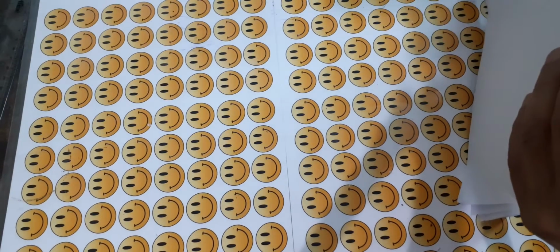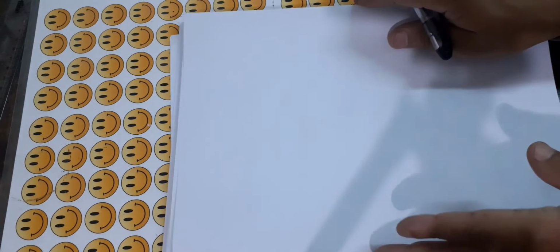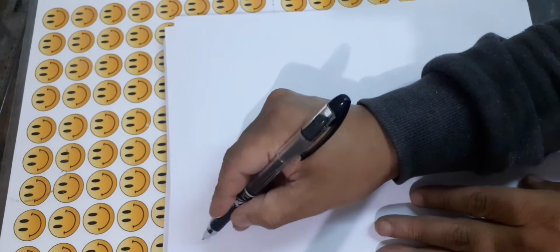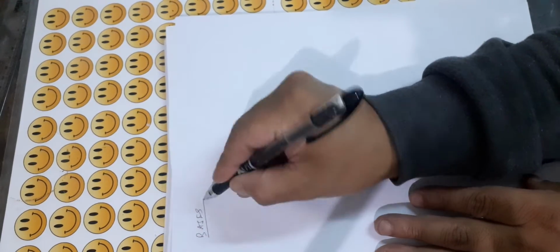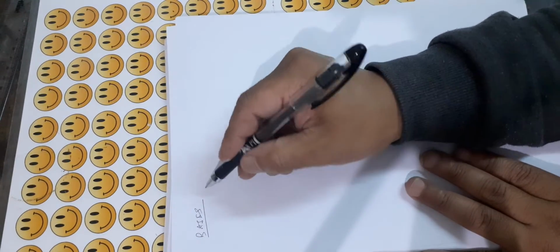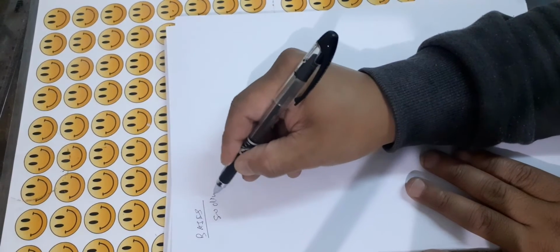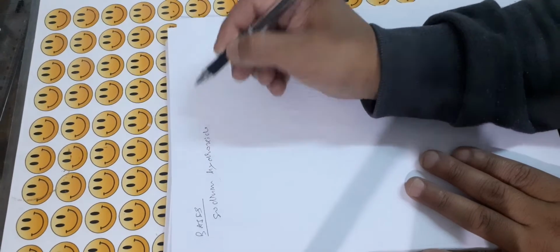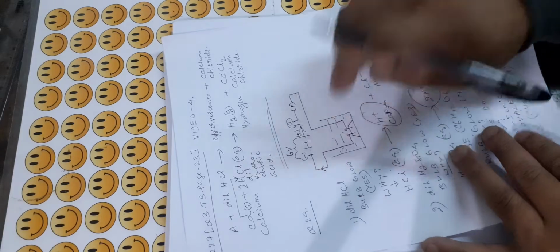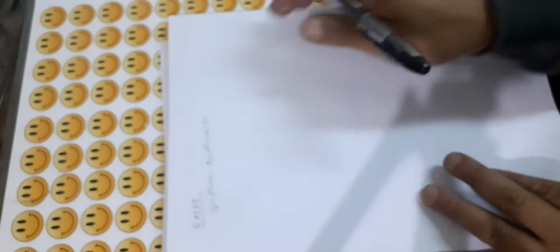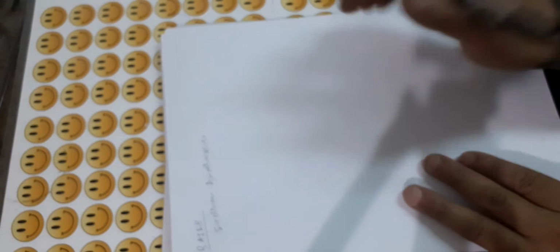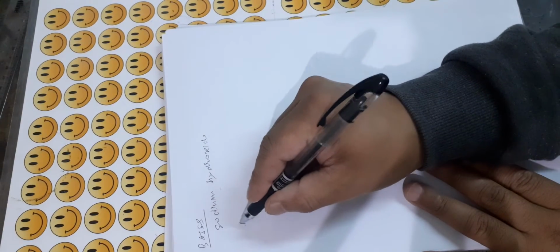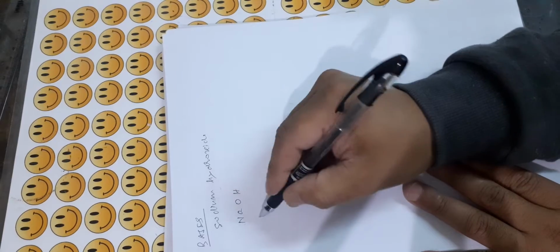For bases, you do the same experiment. Take the very common base called sodium hydroxide. In the same arrangement, empty this one and put the sodium hydroxide solution here. Now when you put that inside, what will happen? Write the formula of sodium hydroxide, NaOH.